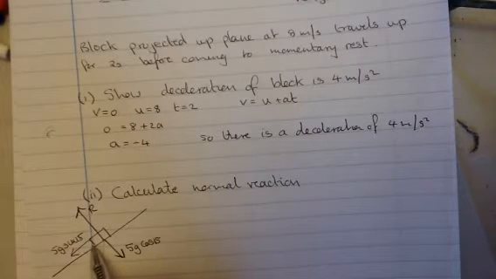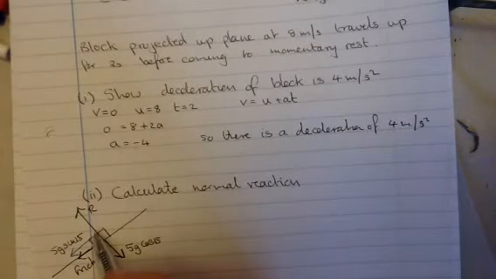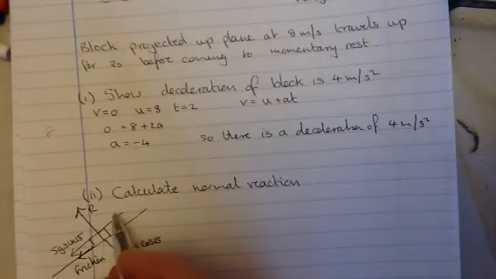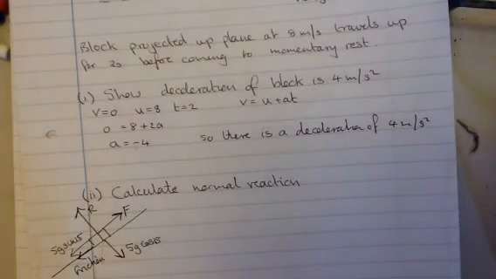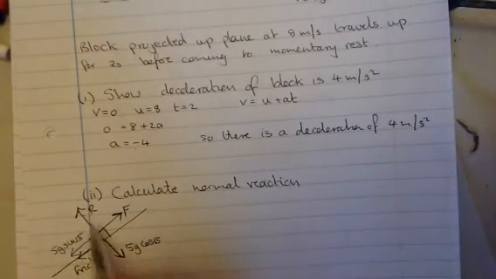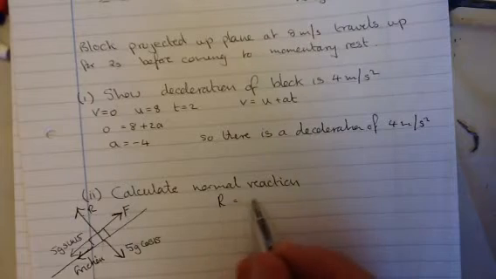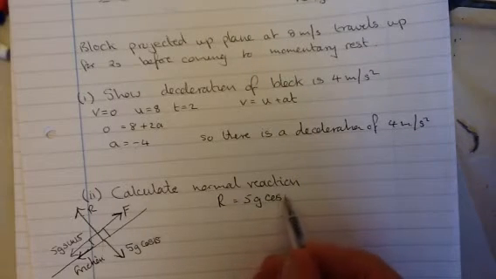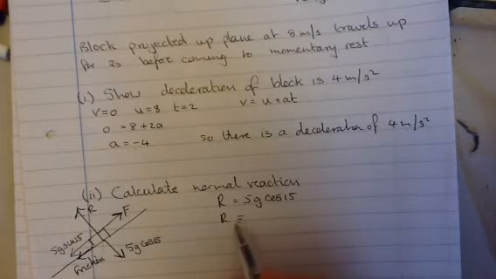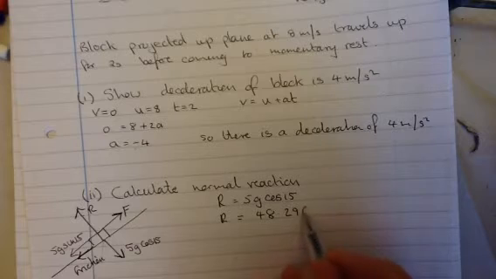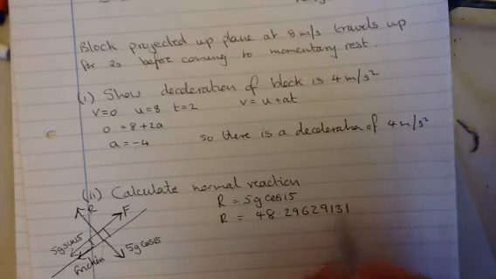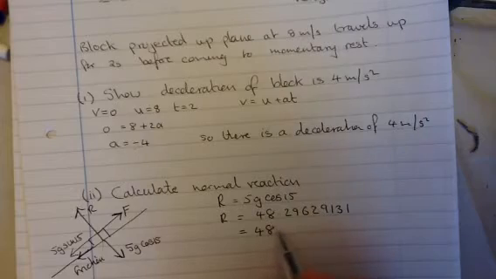Now we were also told it was rough, so there's also going to be a friction force which is equal to mu R, and we have a force that's projecting it up the slope, and we'll call that F. Now because the block isn't moving off the plane, R must be equal to 5g cos 15. So R must be equal to 48.3 newtons.